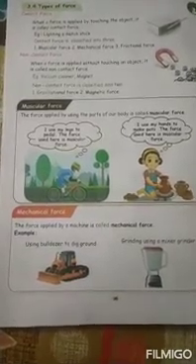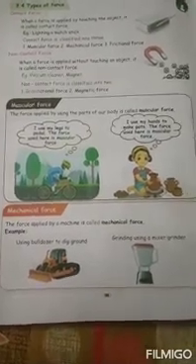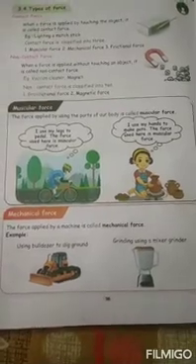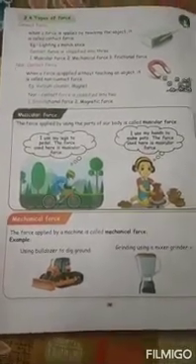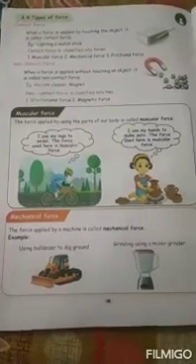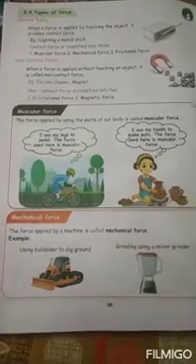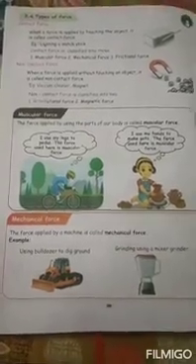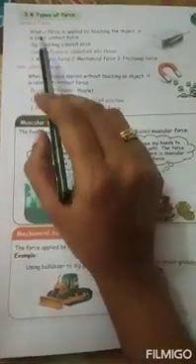There is no direct contact. Next, coming to muscular force. First we'll see contact and non-contact, then we'll go to muscular force.